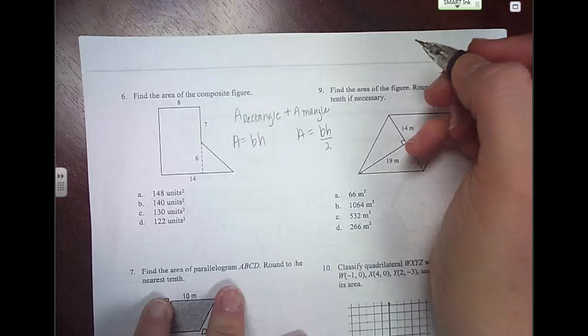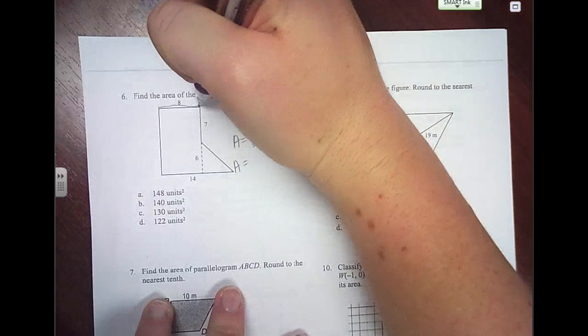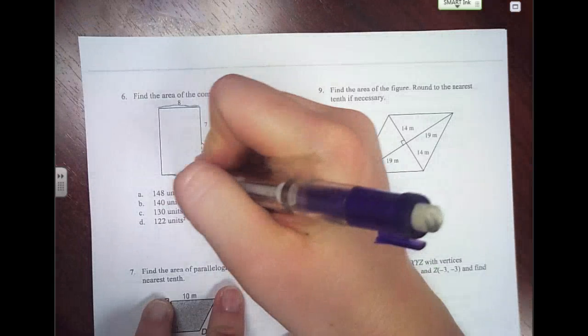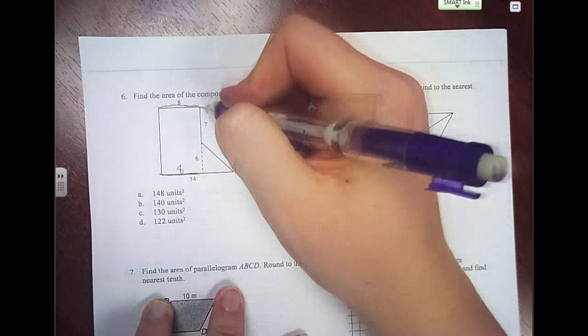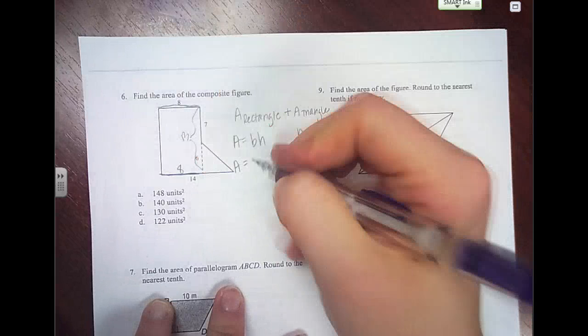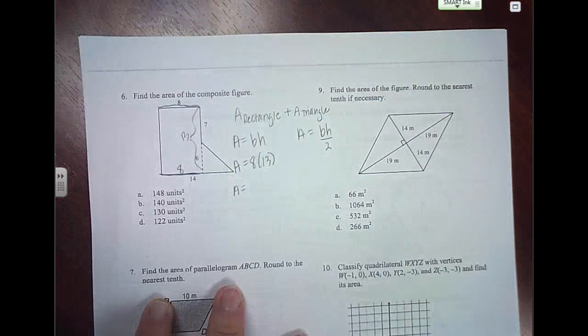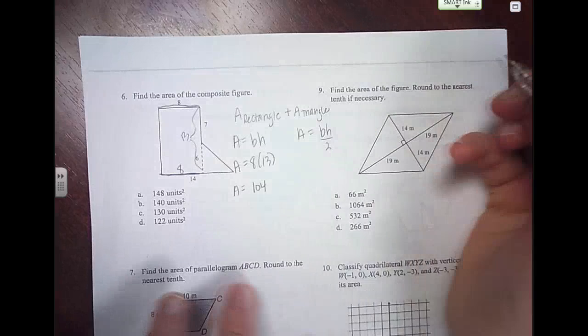So for the rectangle, this piece here is 8, which means this is also 8. And the height, 6 plus 7 is 13. So we have 8 times 13. So area of the rectangle is 104.